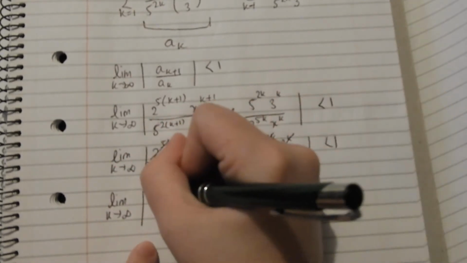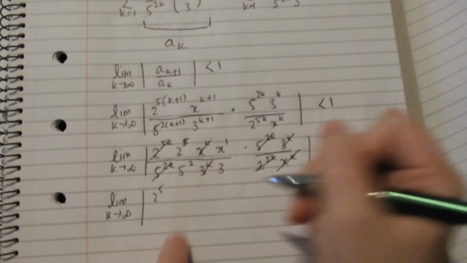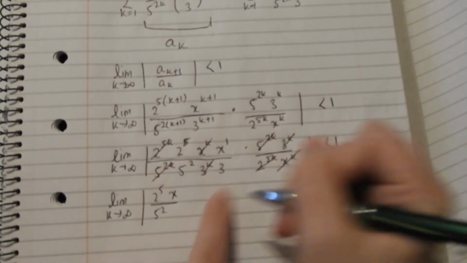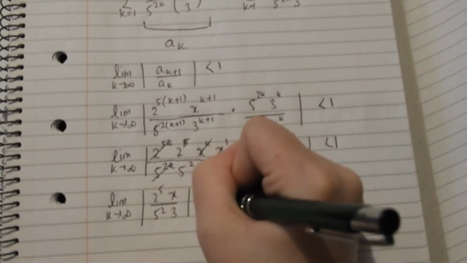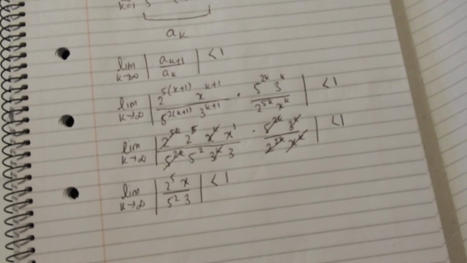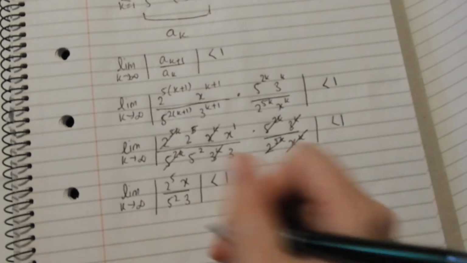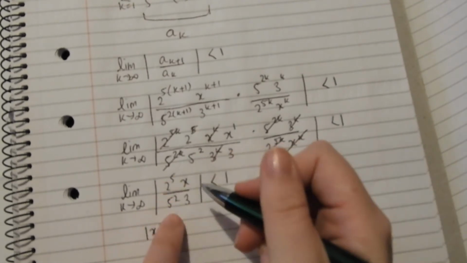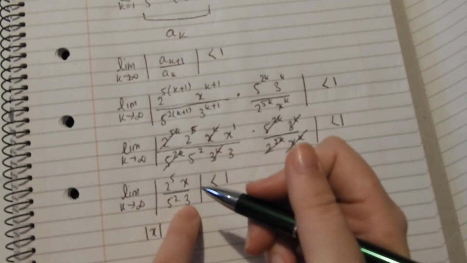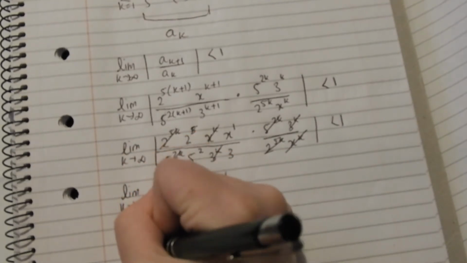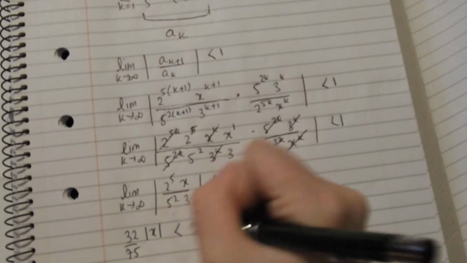We've got 2 to the 5, we've got an x, we've got a 5 squared, and we've got a 3. There's no k left. So it's literally just the absolute value of x times this number, 2 to the 5 divided by 5 squared times 3, which is 32 on 75. You can put that in your calculator, less than 1.